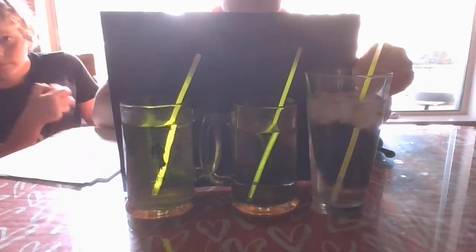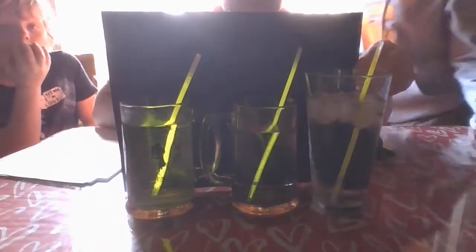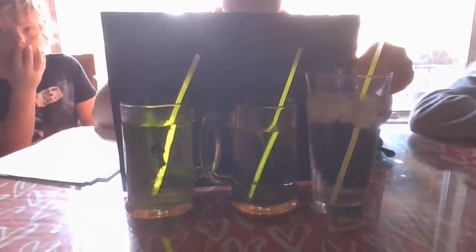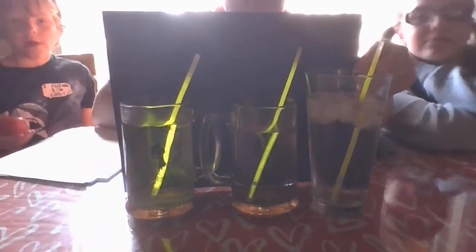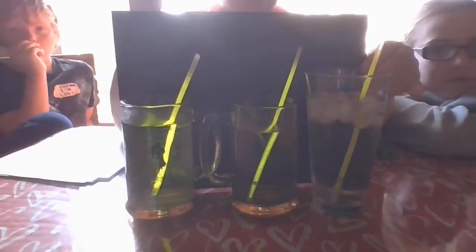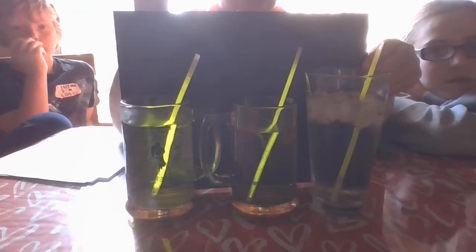Remember when we did the ice lab, going from ice to gas? Were the particles going faster or slower? Hopefully you can kind of see now. We'll take them out in just a minute, and we'll put them next to each other.